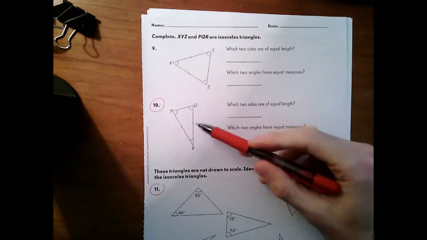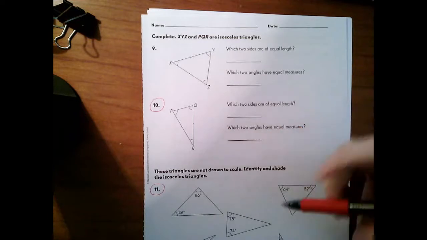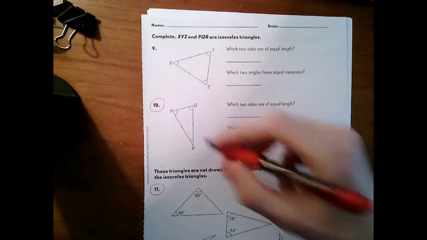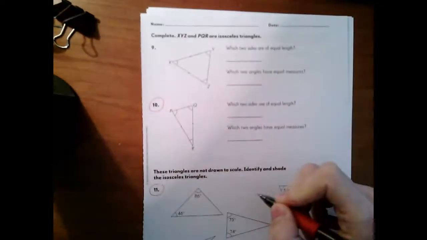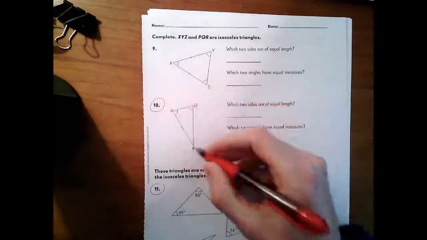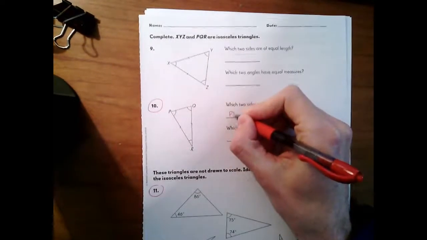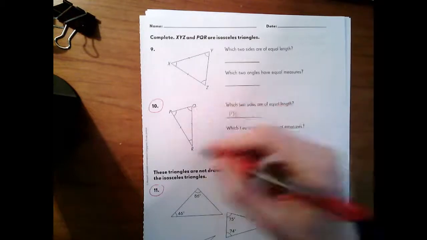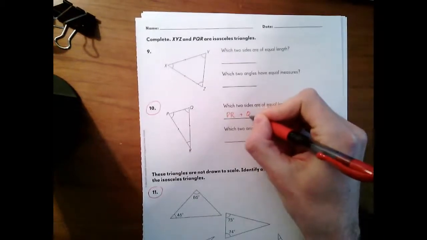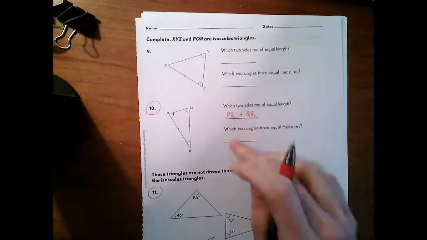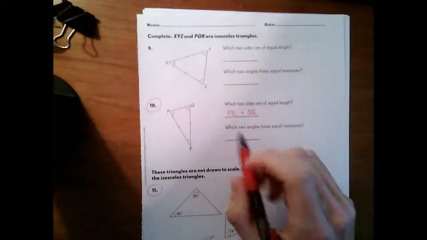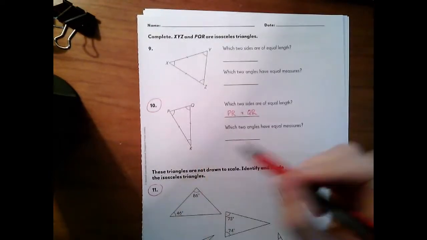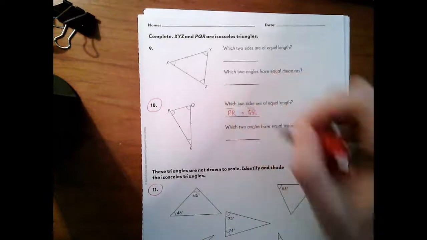This one just gets a little bit warmed up. Which two sides are equal in this triangle? Remember, these little dashed lines tell me the sides are equal to each other. So that's PR and QR. You may have a different order, you may have switched them, you may have had RQ instead, but make sure you have those two lines with a little dash above them.